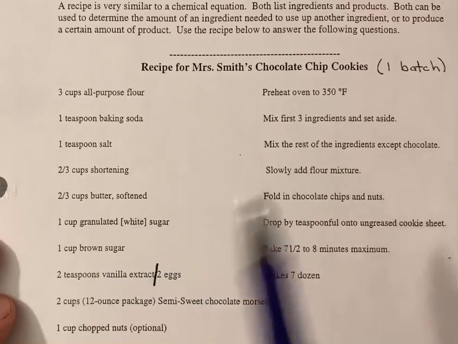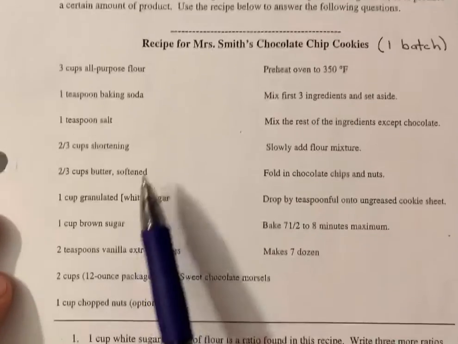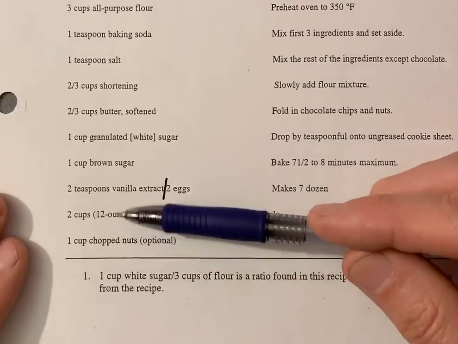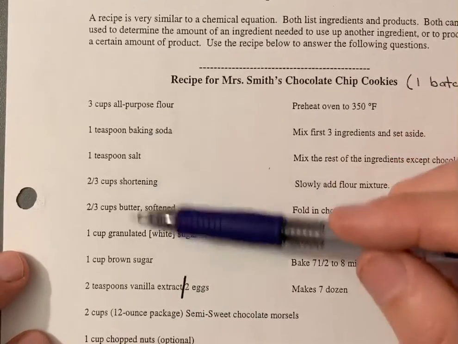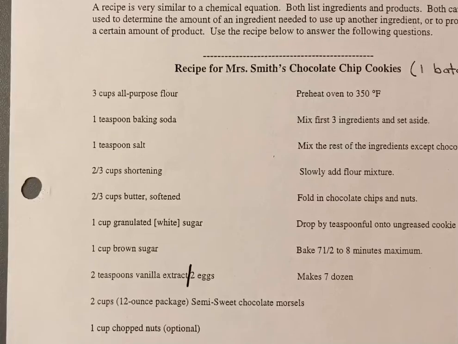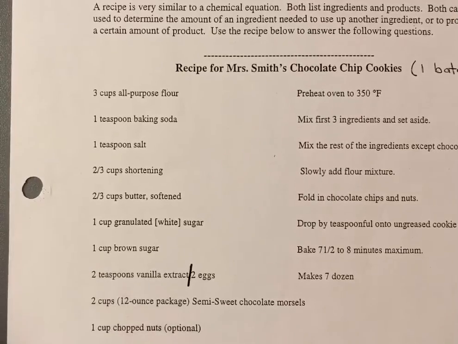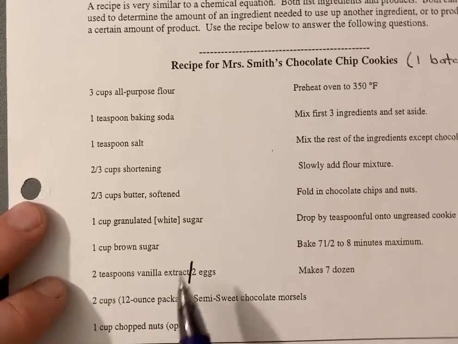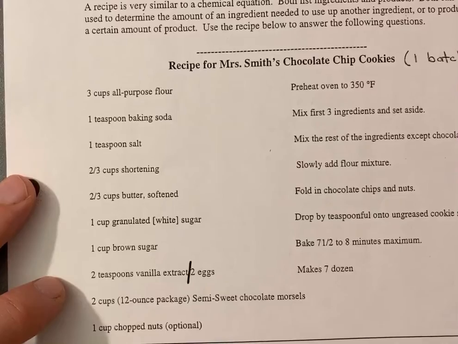So we can always equal any of this stuff to 1 batch, or to 7 dozen. We can equal any of these items to another item. Okay, so that's what you're going to do on the click and drag: go through and make 7 other ratios. And then we're going to do some conversions with them.